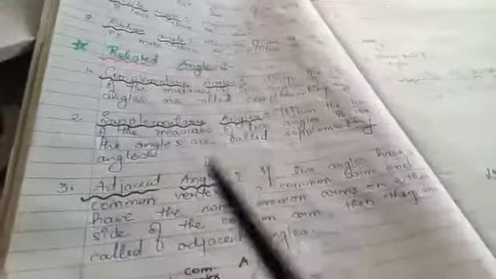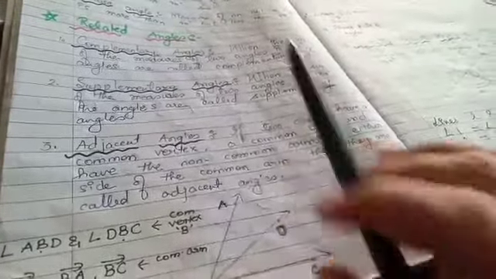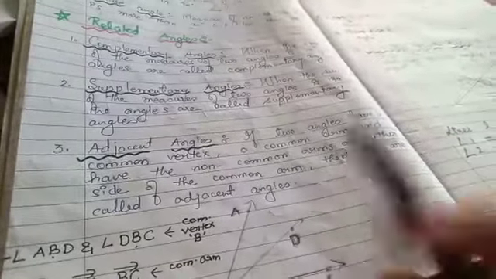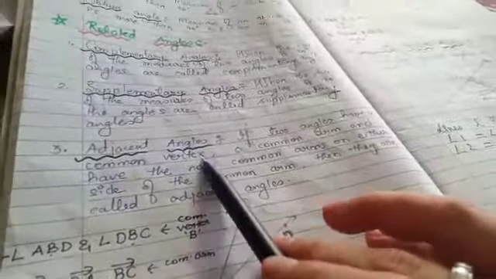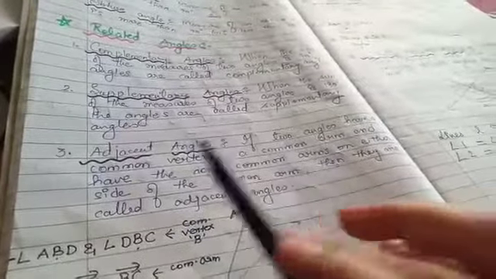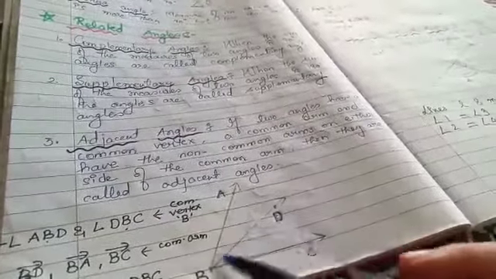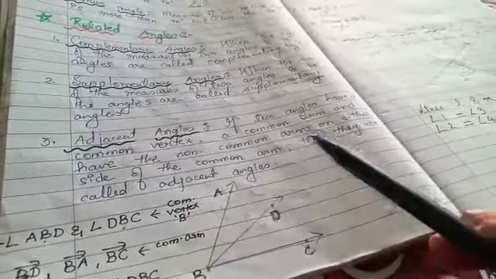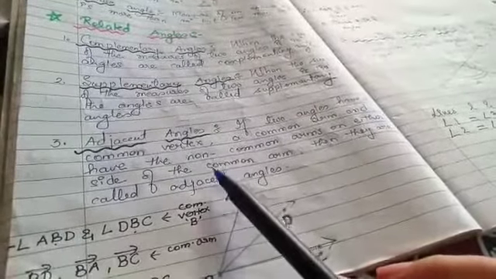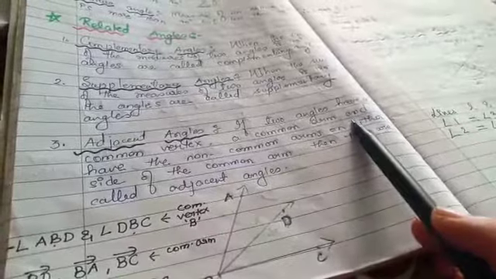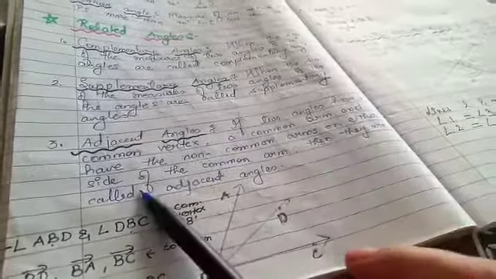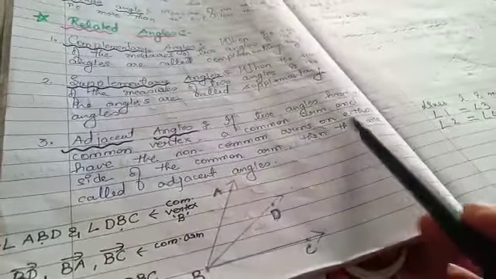Then adjacent angle, remember carefully. See, in adjacent angles what is happening? If two angles have a common vertex, meaning corner, a common arm, and have the non-common arms on either side, then they are called adjacent angles.